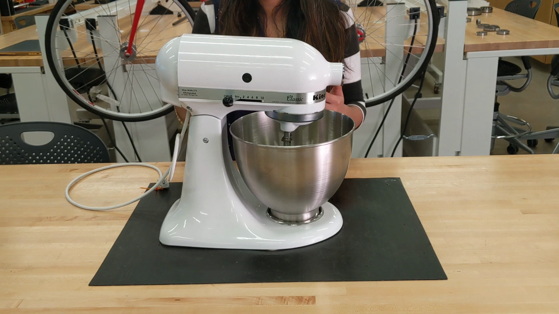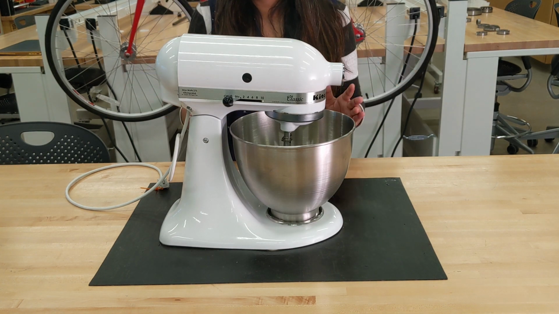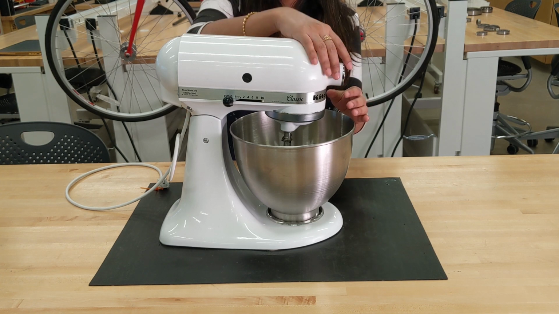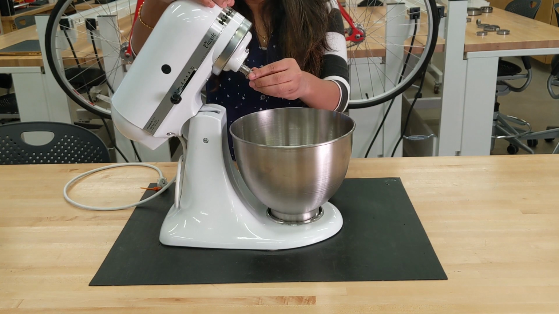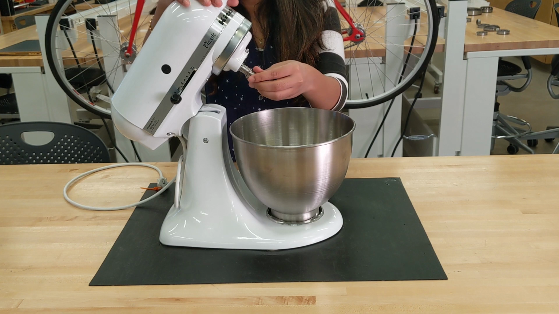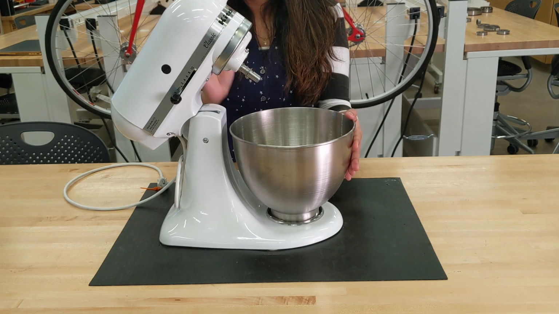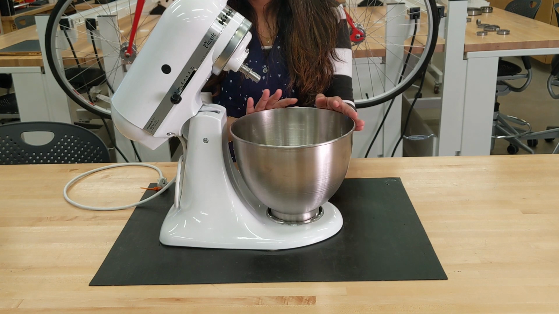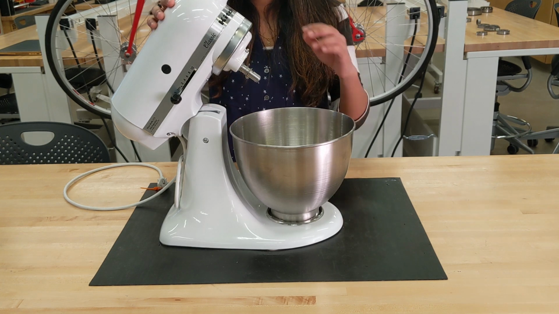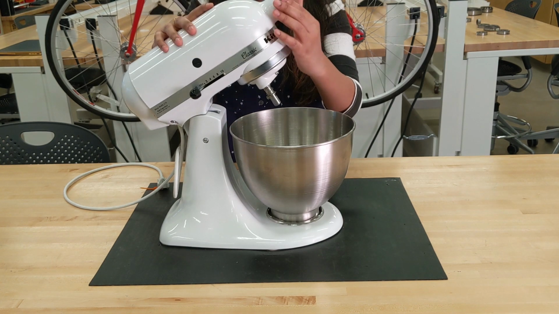Now, the third station of the lab involves disassembling a KitchenAid mixer, investigating its gear train, and then reassembling the mixer. Looking at the exterior of the mixer, we can see a rotating shaft for a steel mixing beater, a bowl for containing, and a curious removable portal in the front.